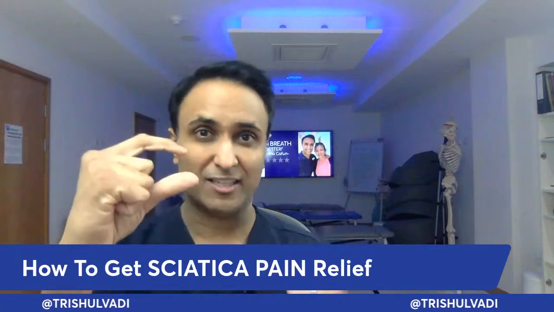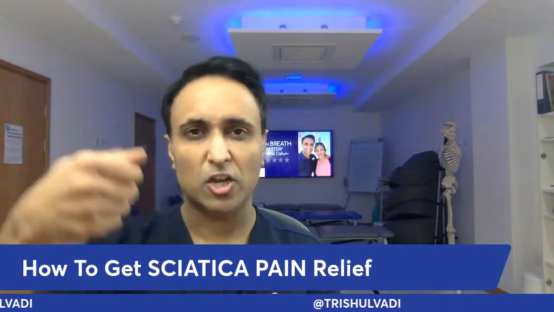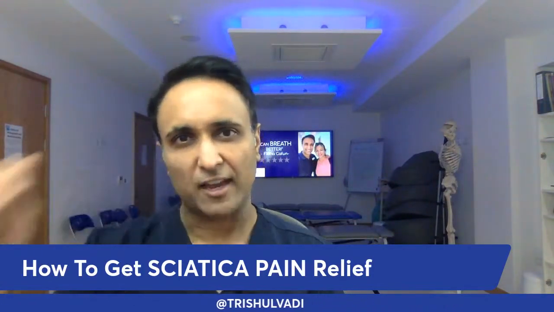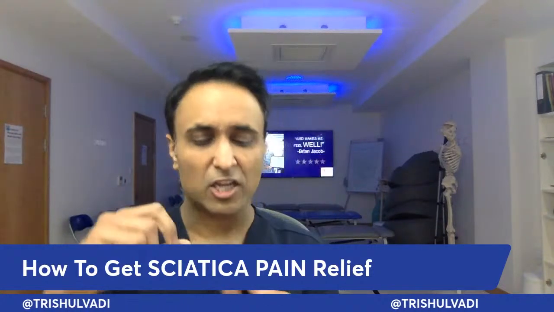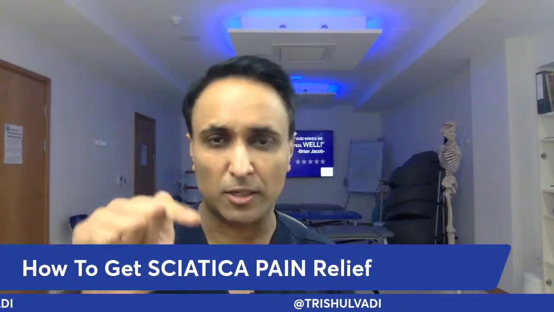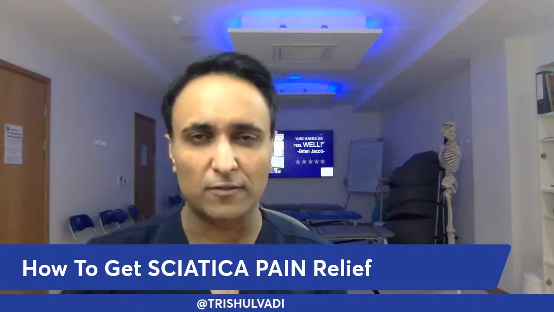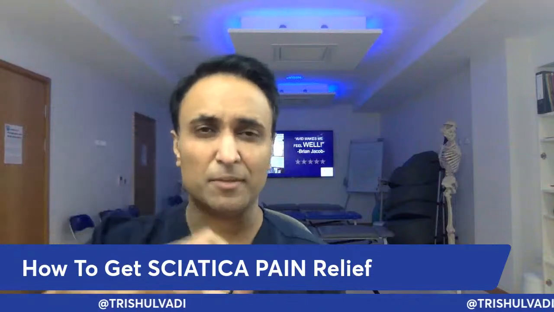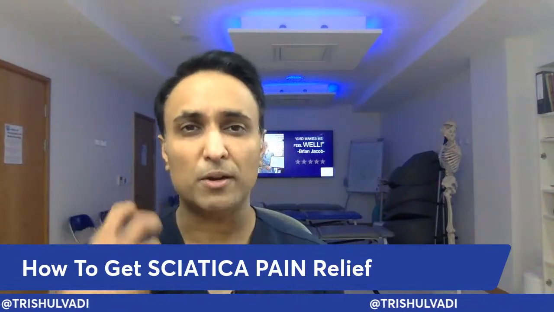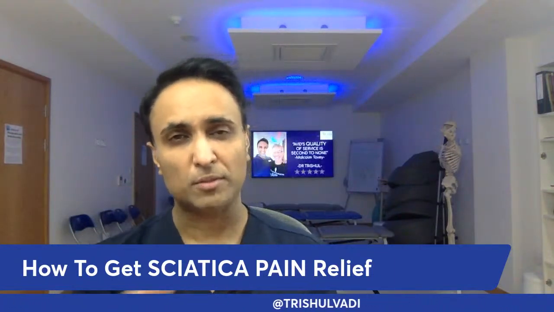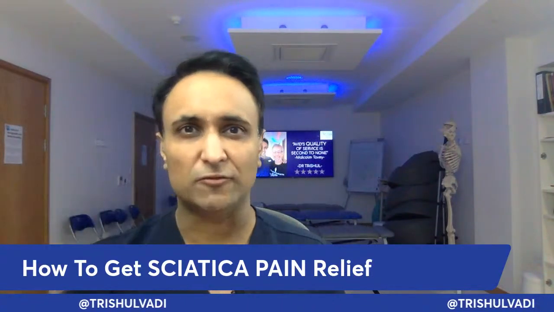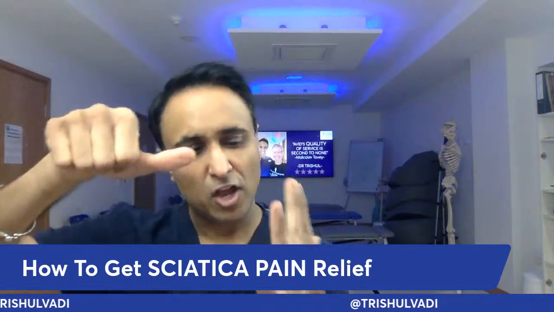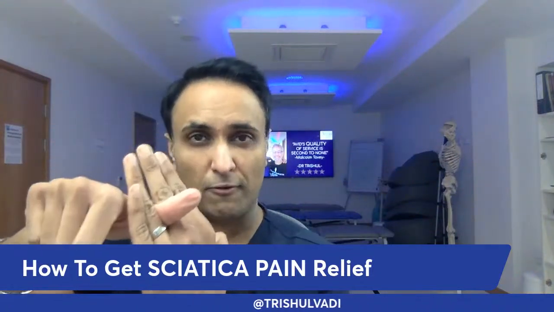One could be in the spine, if you've got a compression on some of those nerve roots that contribute to the sciatic nerve. It could be because of joint inflammation in there. It could be because a disc is bulging out and pressing on that nerve root. It could be because of a tight muscle in your buttock area called piriformis. The piriformis muscle is a muscle deep within the buttock area. In around 20% of the population, the sciatic nerve goes through the piriformis muscle.